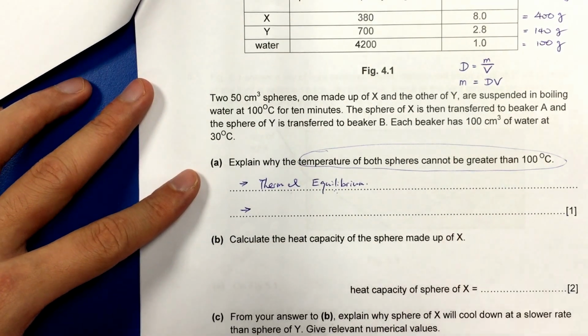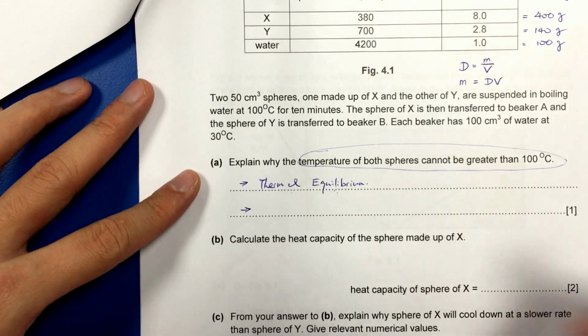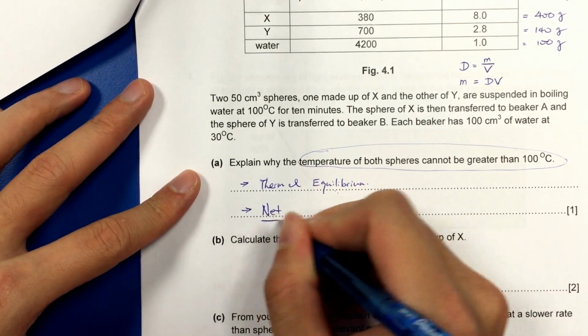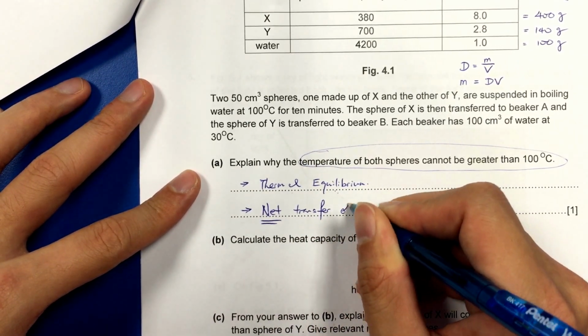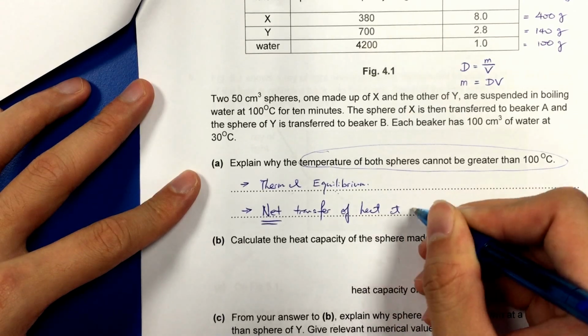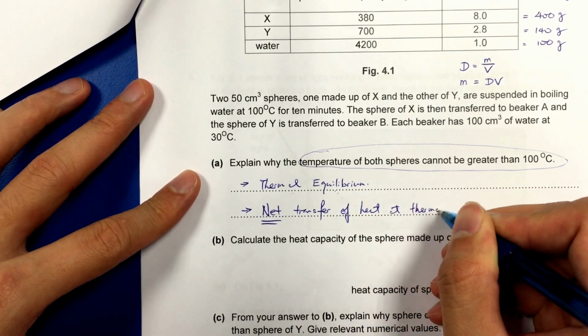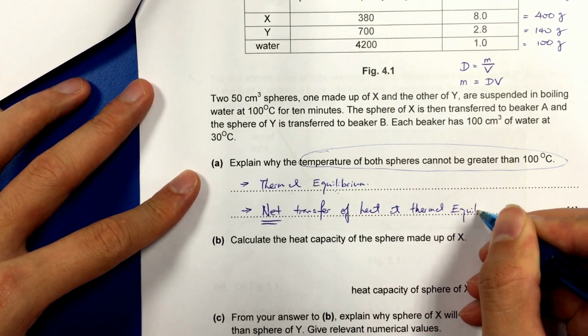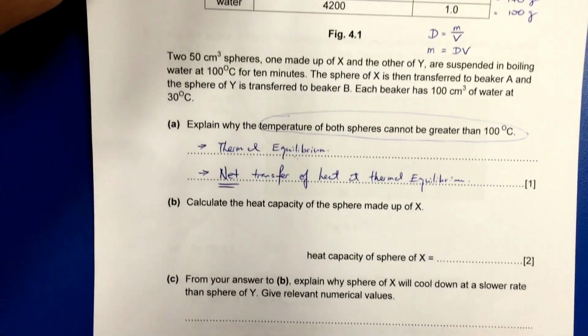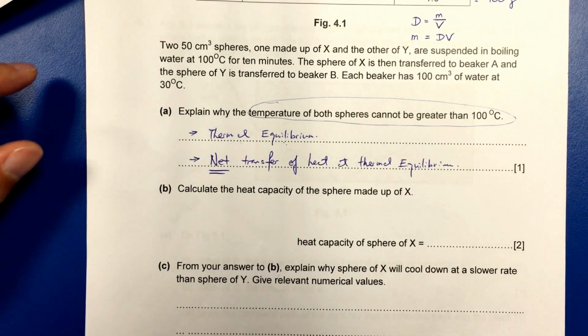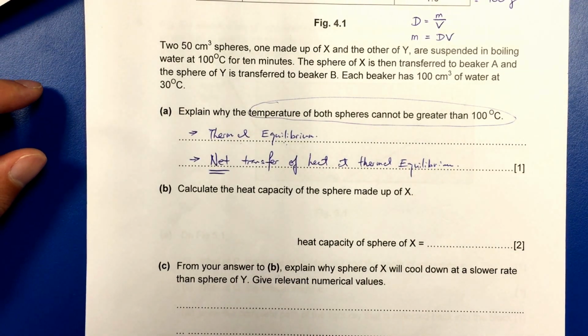What makes a temperature constant is because there is no net transfer of heat at thermal equilibrium. And hence, there will be no temperature change and it won't go greater than 100. Yep. And of course, because water boils at 100, right?